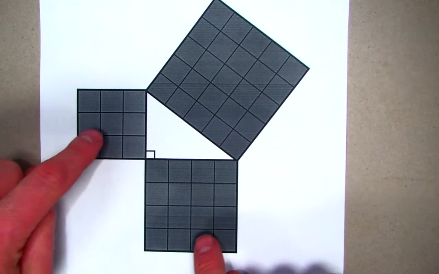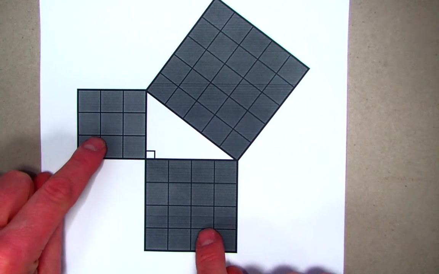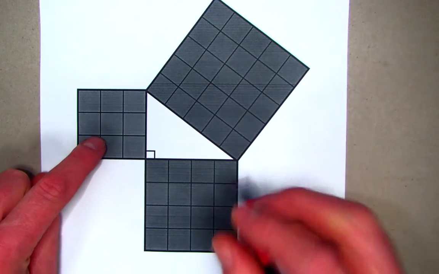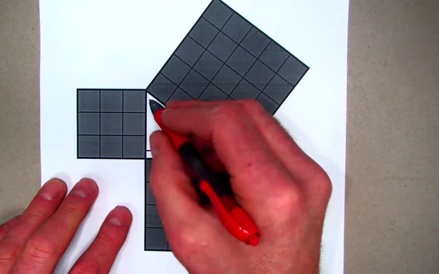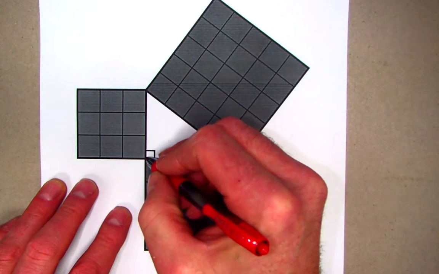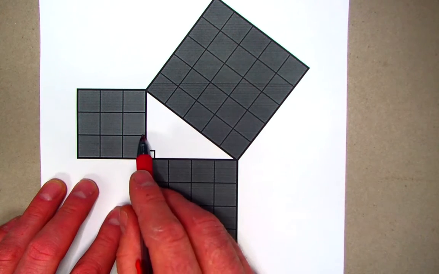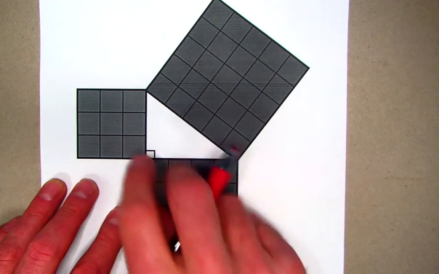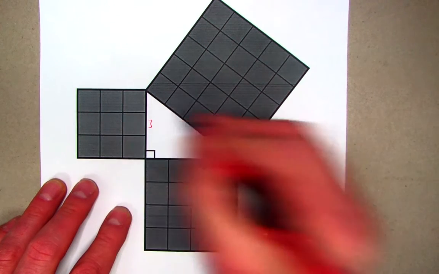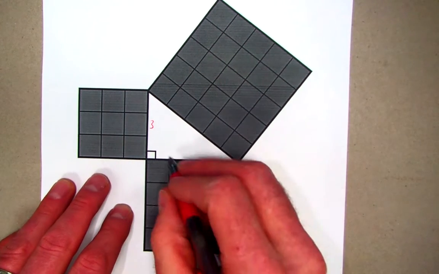So if you just add up the area of these two squares, you get the area of that square, right? And so the idea is, regardless of how long this is, it's a length of A, this is the length of B, this is the length of C. So we say A squared plus B squared equals C squared. In this case, you can see this length is 3. The length along the bottom is 4.